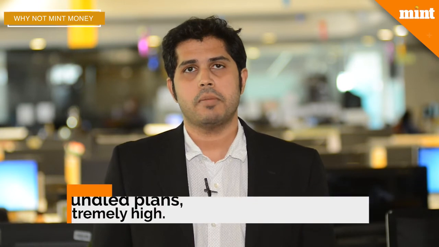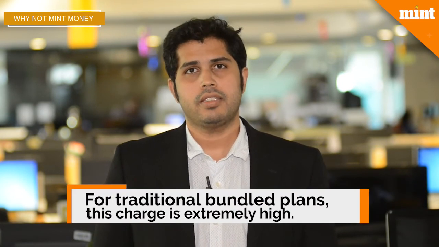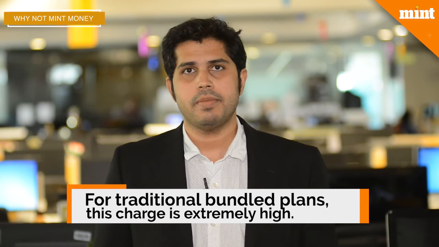In case of traditional bundled plans, this charge can eat up your entire premium in the first 1 or 2 years and take a huge chunk of it even thereafter. In case of ULIPs, this charge is capped at Rs 6,000 in the first year and then keeps decreasing every year subsequently and is not imposed after the 5th year. However, surrendering a ULIP before 5 years will move your money to the discontinued policy fund, and you will not be able to access it at the time of surrender.